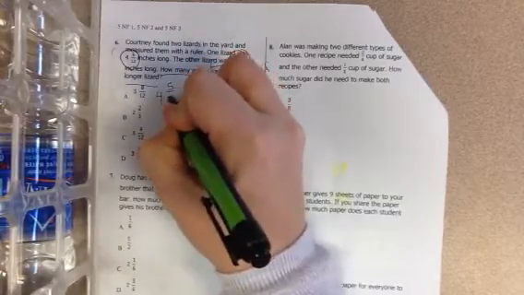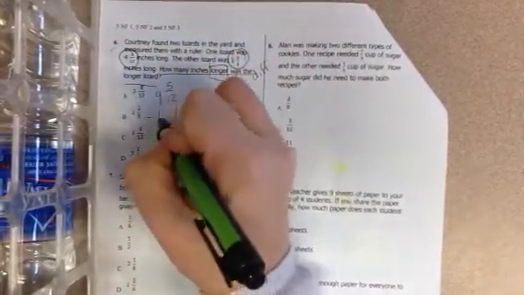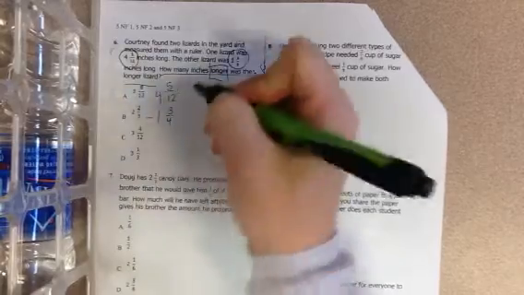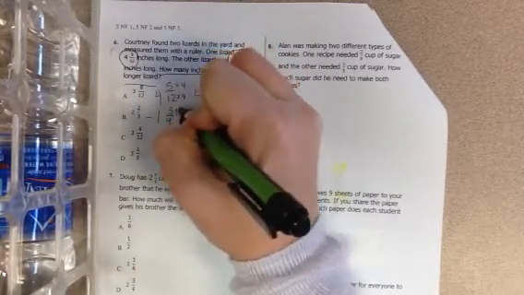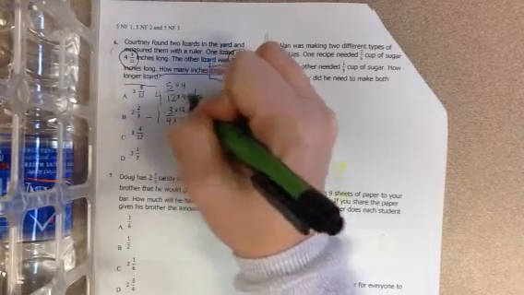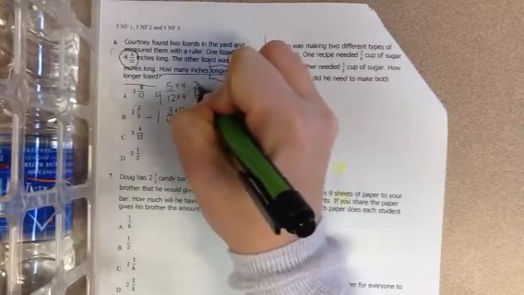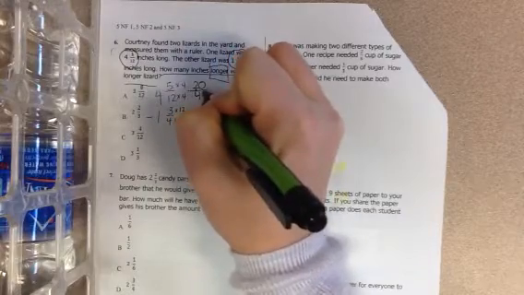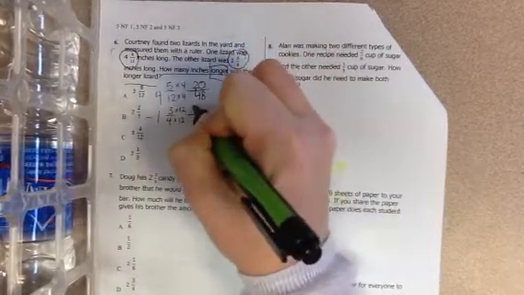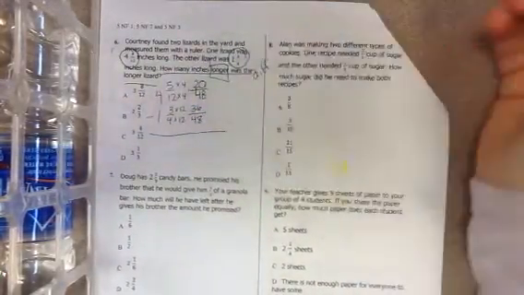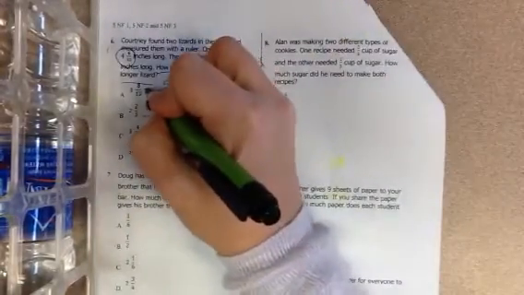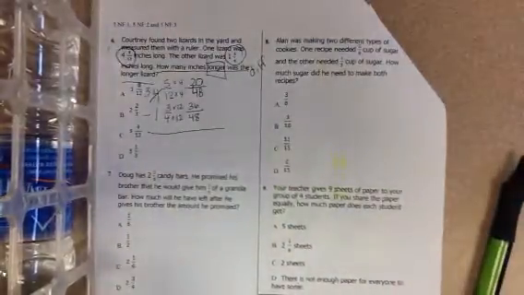4 5/12 minus 1 3/4. So let's find our common denominators. 20/48, 36/48. Can I do 20 minus 36? No, I cannot. So I have to borrow from this. This is what we've done many times on the notes.